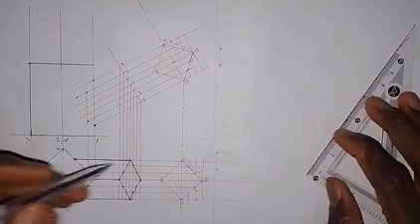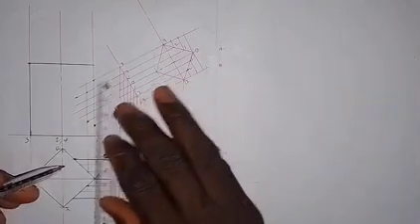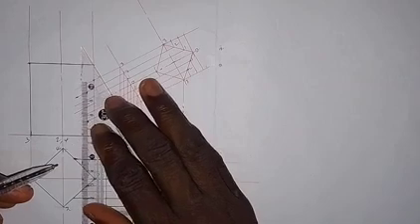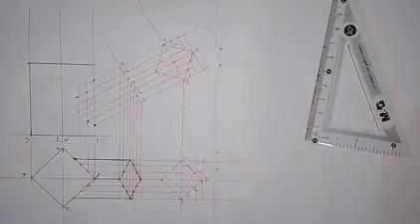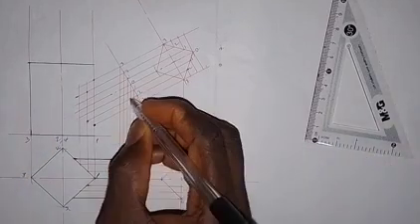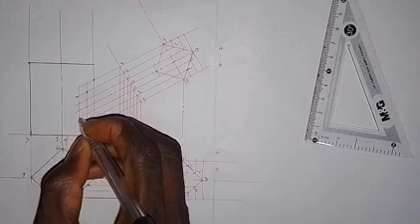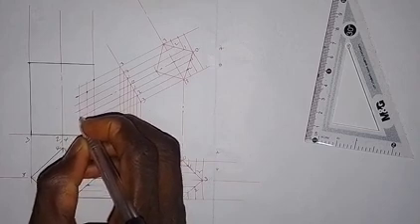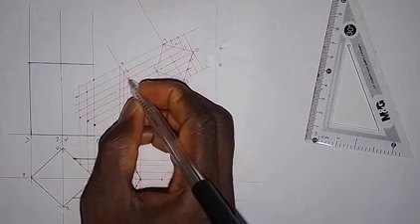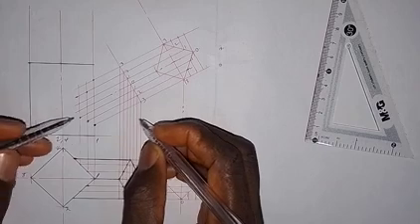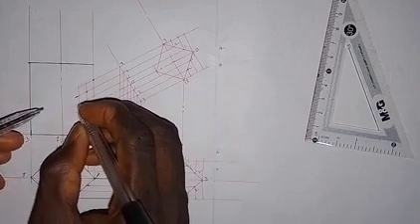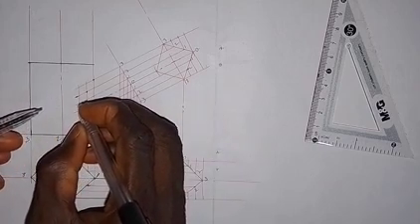Then this is for 1, so if we draw a vertical line from here for 1, it goes up like this. Okay, so for 1, it intersects line 1 at this point here. Then it intersects line 1 up here.